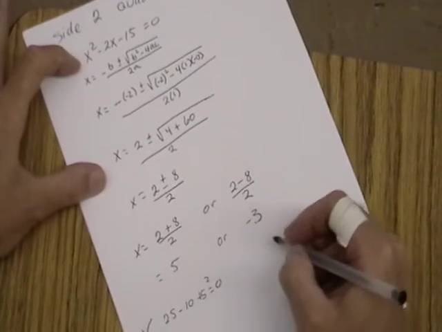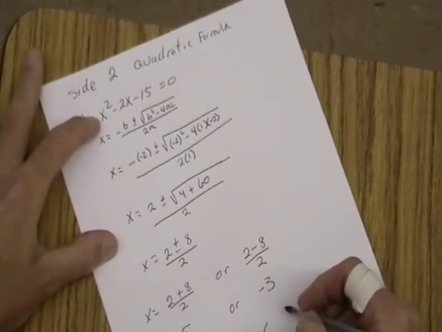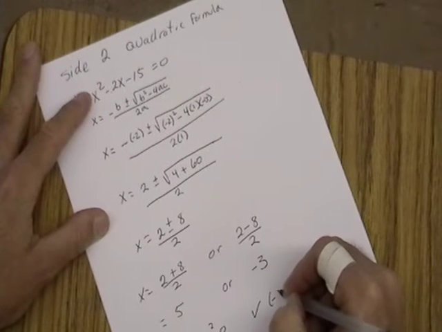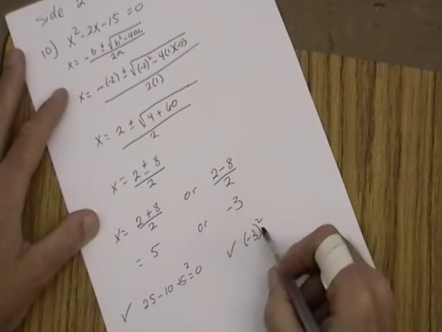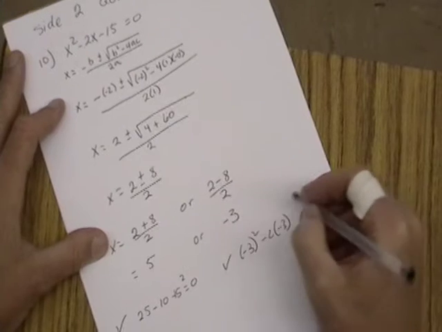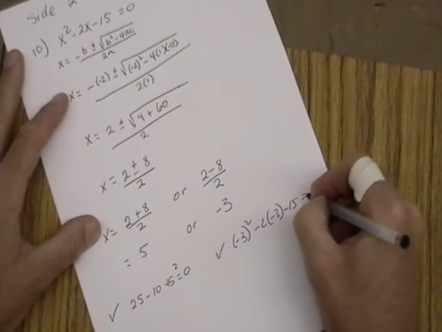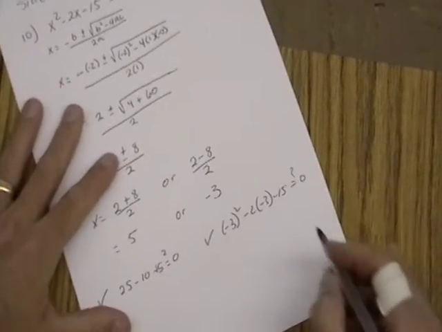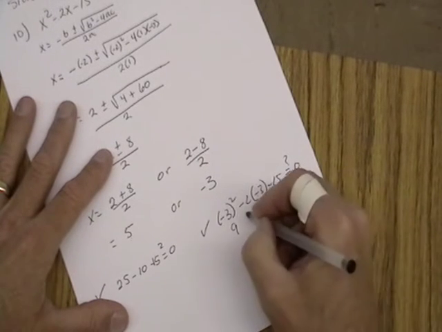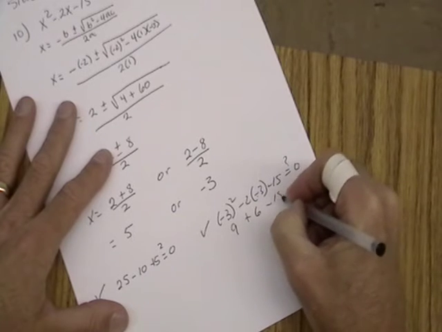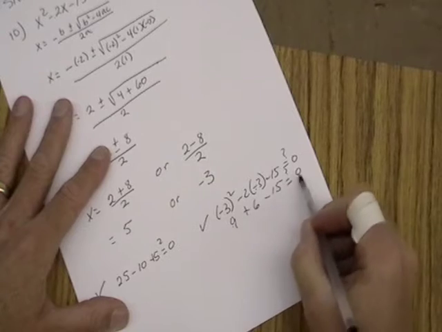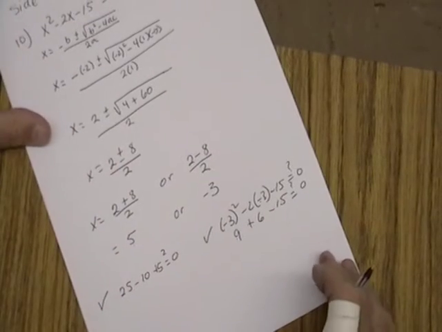The next one that we can check, this is going to be negative 3. So I'll put it in here just so that we see this again. It's negative 3 squared minus 2 times negative 3 minus 15. Does it equal 0? And so that's a positive 9. Negative times negative is positive. And so we see that 9 plus 6 is 15, minus 15 is 0, so that does work out.